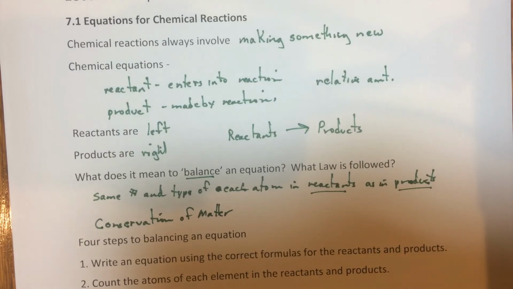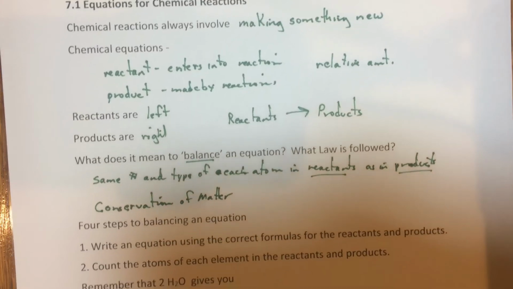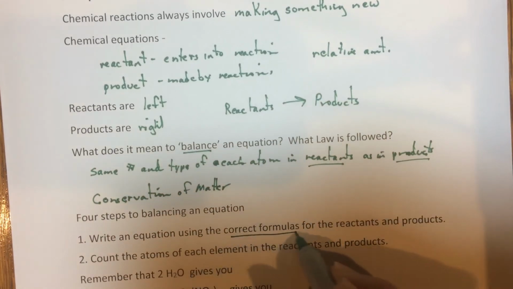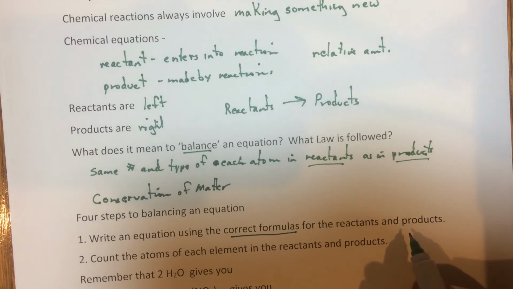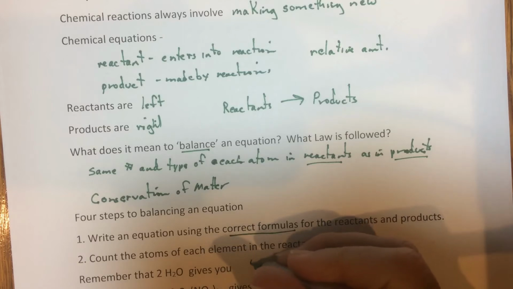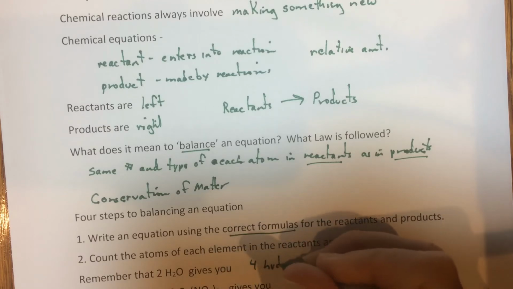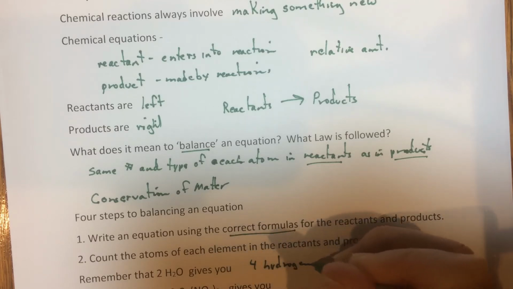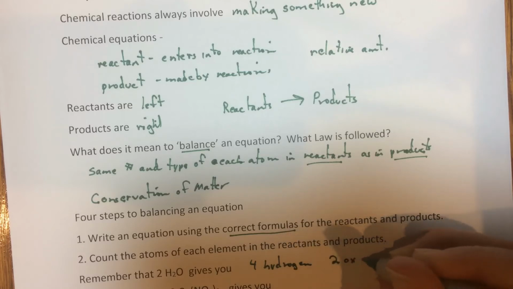So there are 4 steps to balancing our equation. First, we want to make sure that we have the correct formulas for the reactants and the products. Then we need to count the atoms of each element. So, for example, if I have 2 water molecules, that's going to give me 4 hydrogens and 2 oxygen atoms.